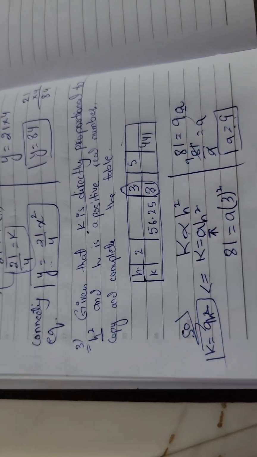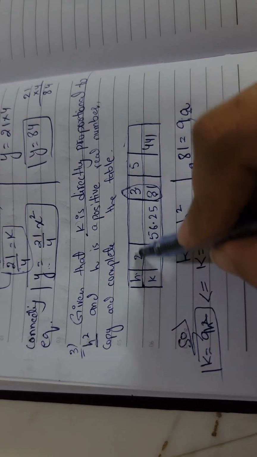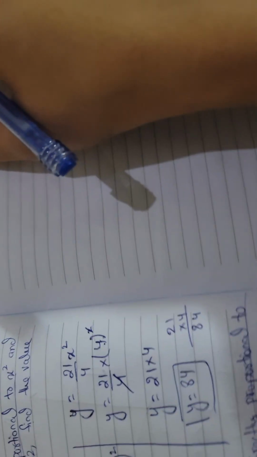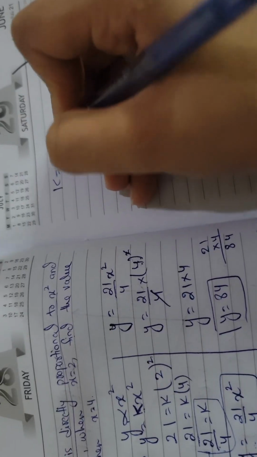This is my connecting equation. Now using this connecting equation, I am going to find all the missing values. Okay, now use this connecting equation: k is equals to 9h square.